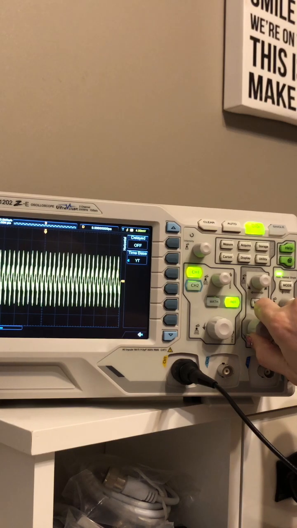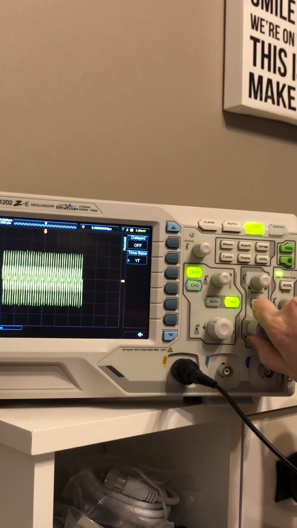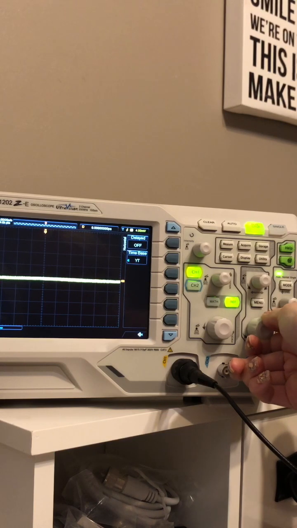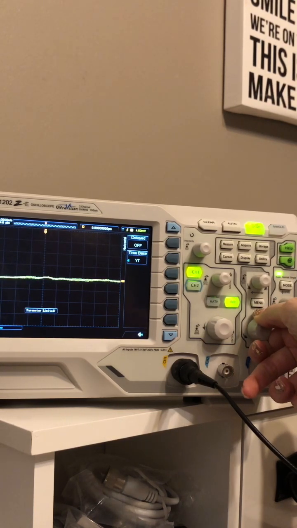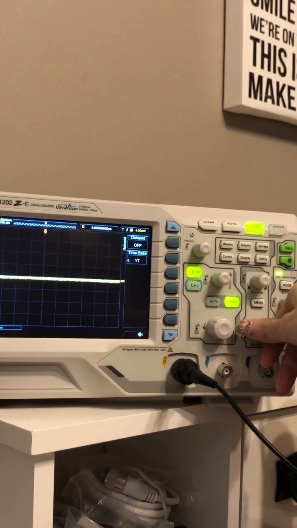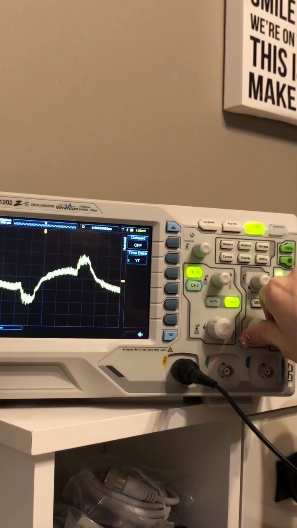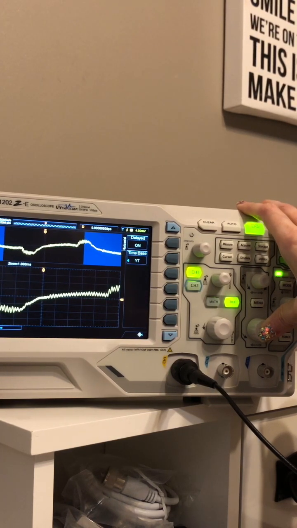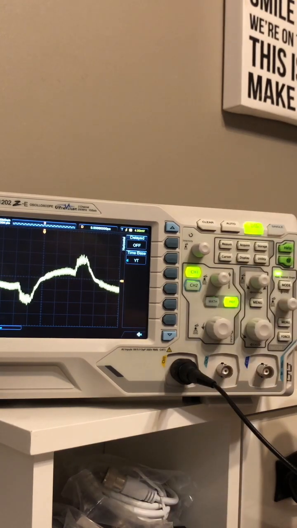And so we can speed it up, and it's compressed, or we can slow it down. And that's as slow as that gets. And it says to press it, and it takes you to that delayed sweep mode. That's neat. Okay.